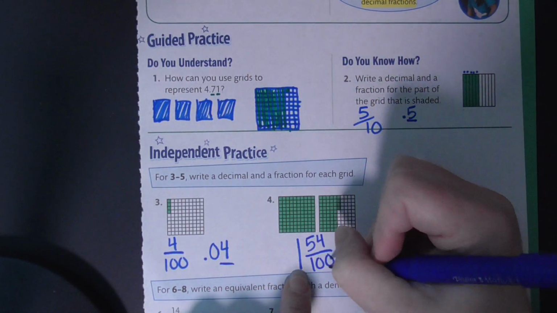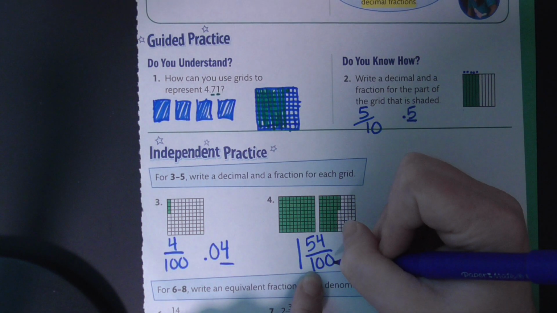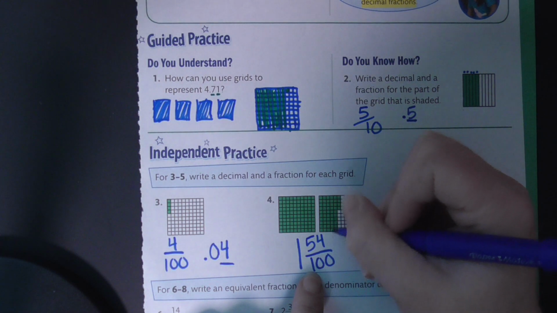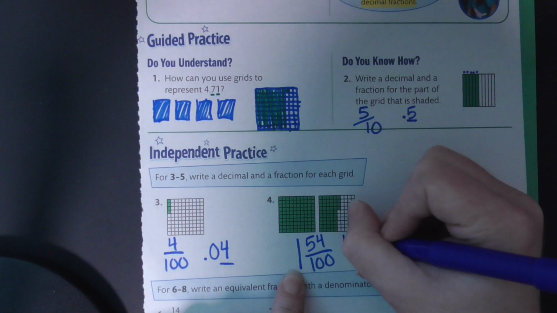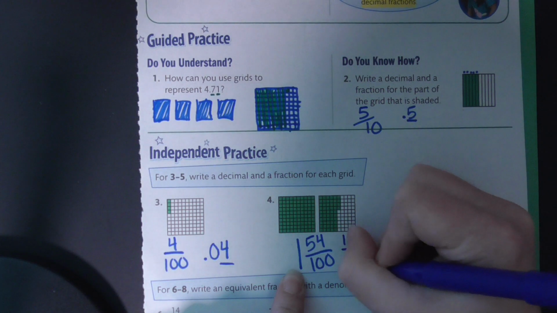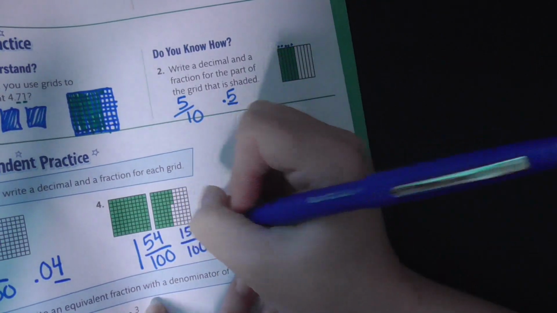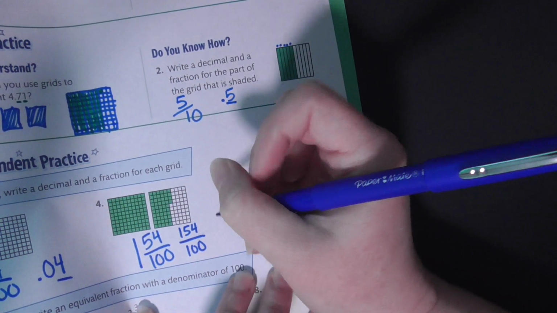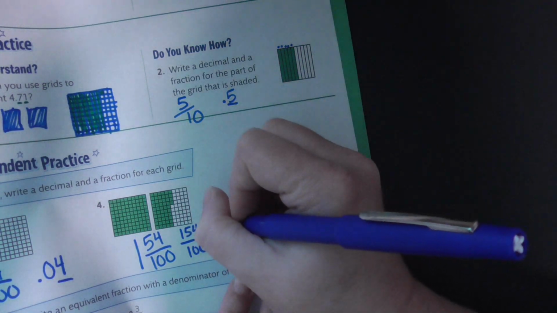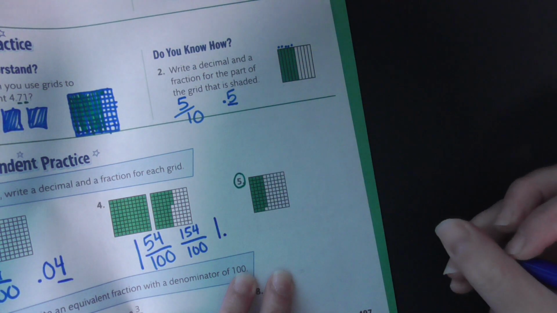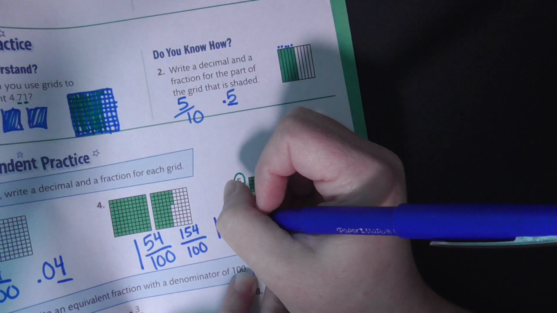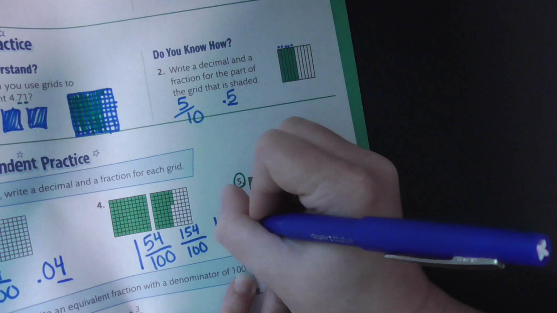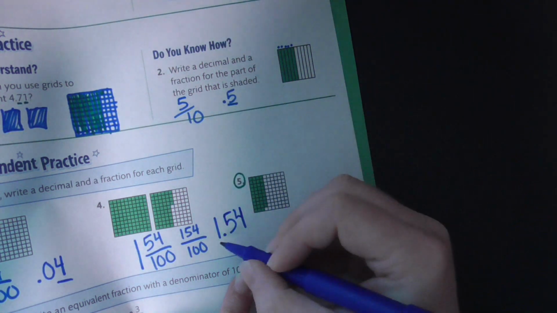or if you know that, remember, if you have 100 over 100, that's a whole, you can put your whole up here, and you can make it 154/100ths. Either way is correct. And then written as a decimal, you are going to have one whole, your decimal, and then 1.54, your last number has to go in your hundredths place.